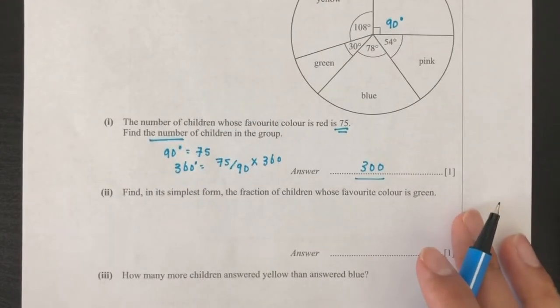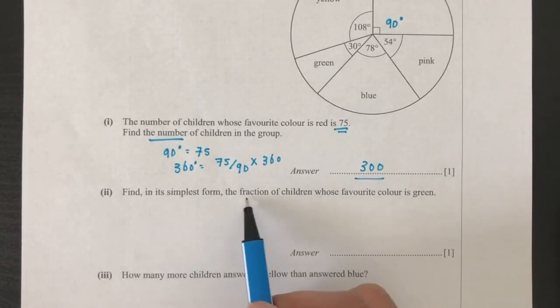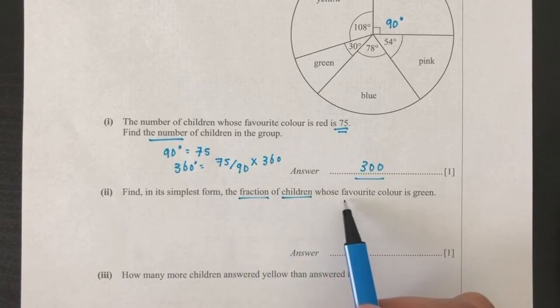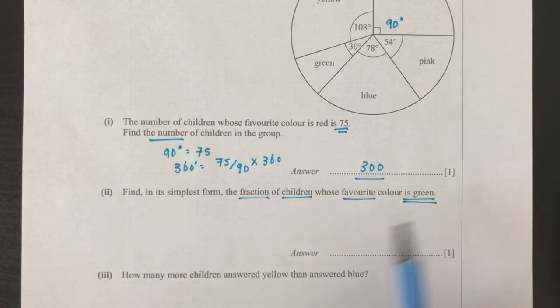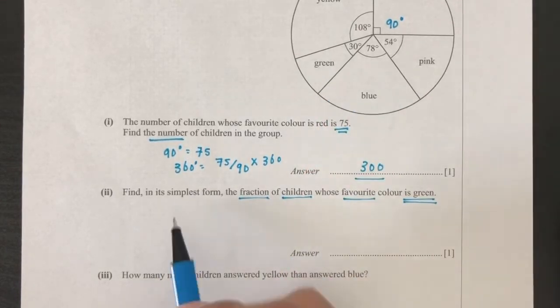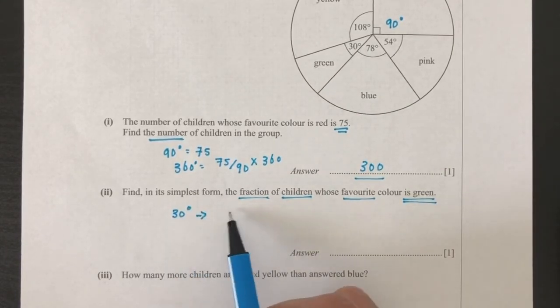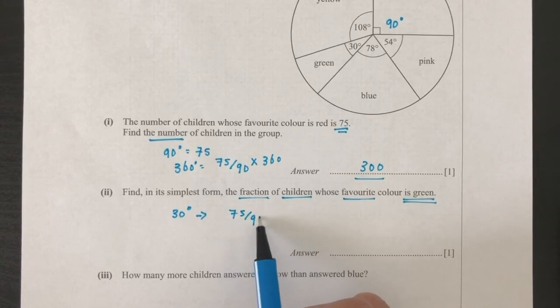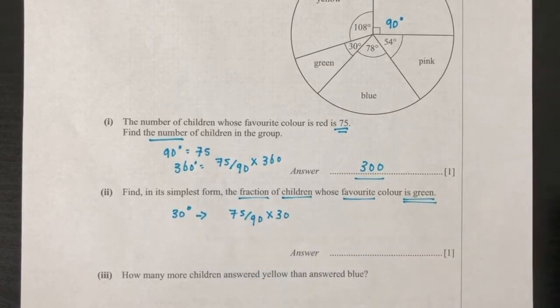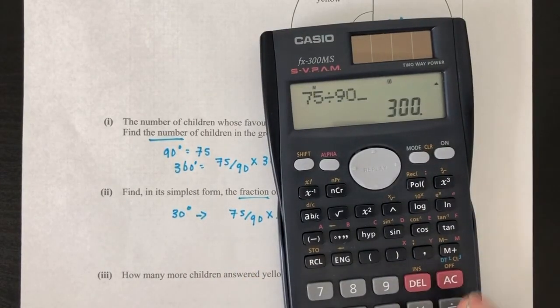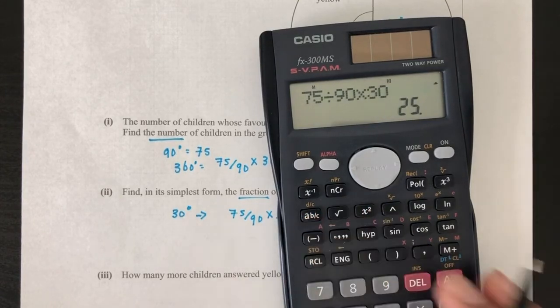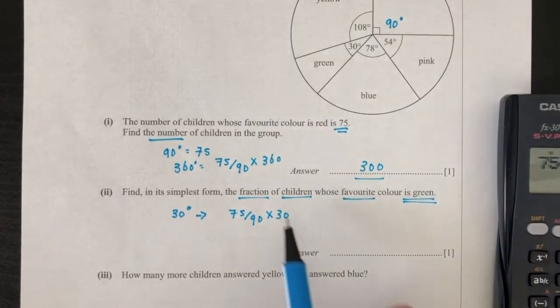Now for part 2, find in simplest form the fraction of the children whose favorite color is green. So green will be 30 degrees, sorry. That will be 75 divided by 90 times 30 degrees, that will be 25.